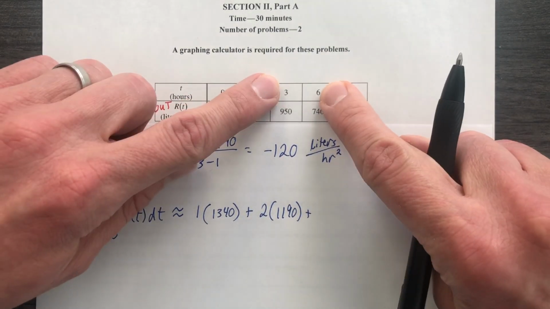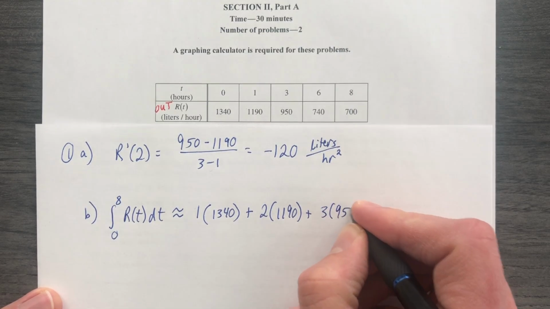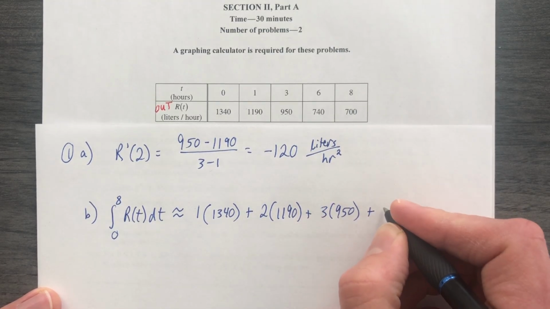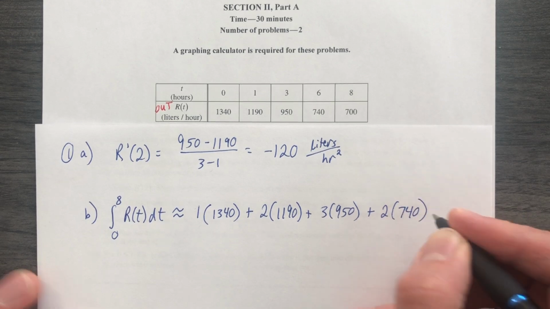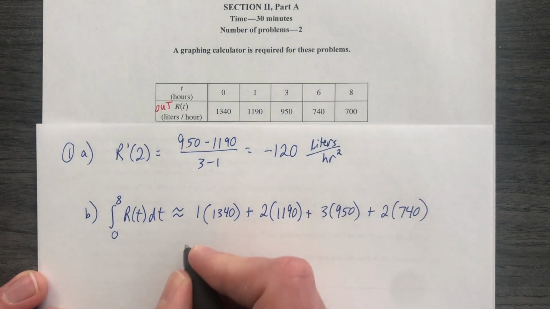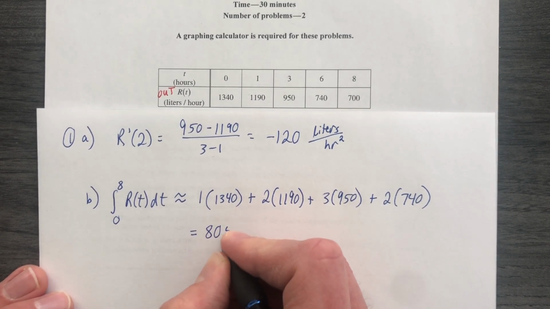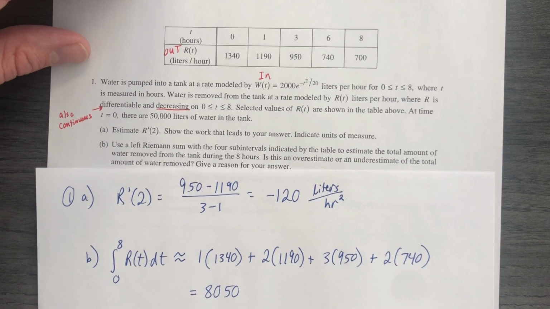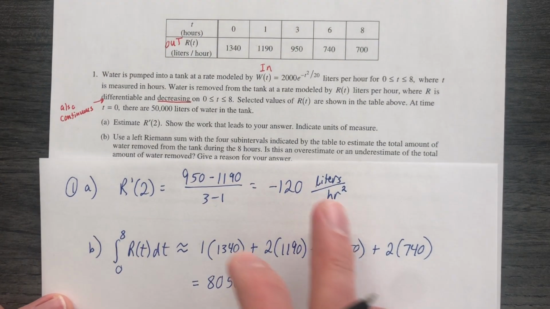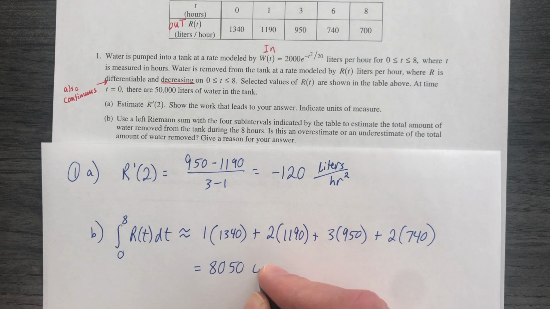A width of 3 and a height of 950. And a width of 2 and a height of 740. And we're going to proceed with this, and we're going to end up with 8,050. And they also want us to find the total amount of water. They did not ask for units, but I'm going to put it anyway.